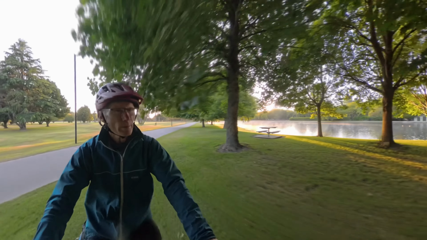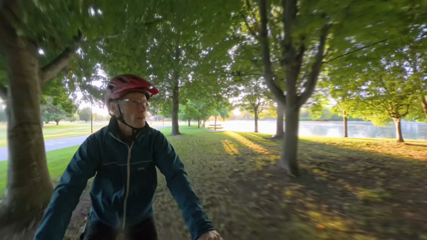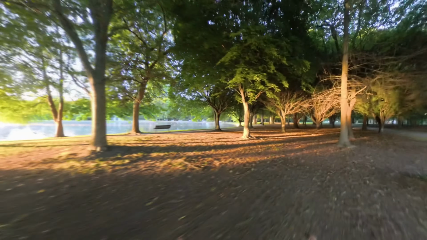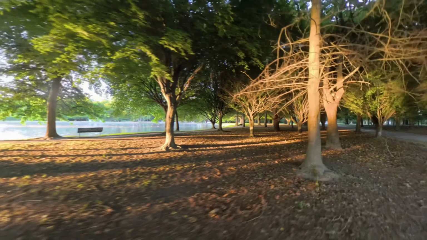Pretty nice through here, high contrast sun, shadows, very low warm light. Should be able to make something of this. Very beautiful.